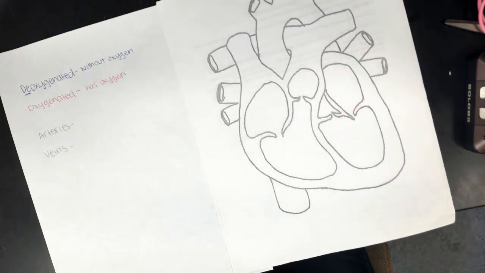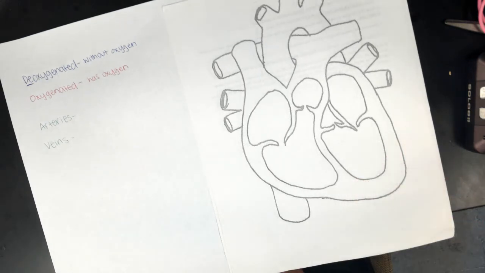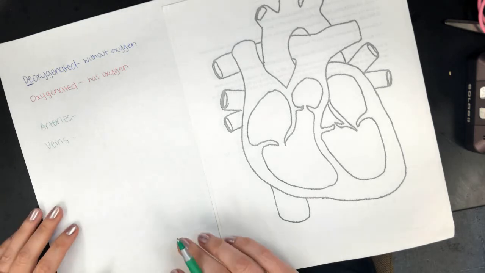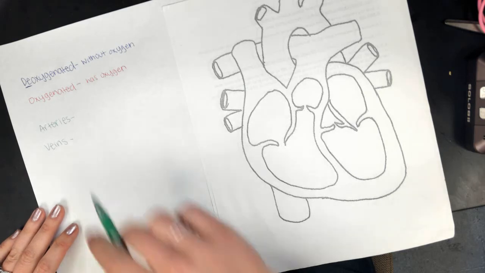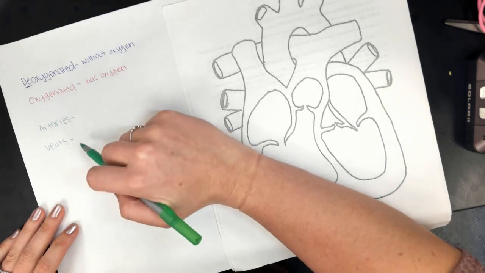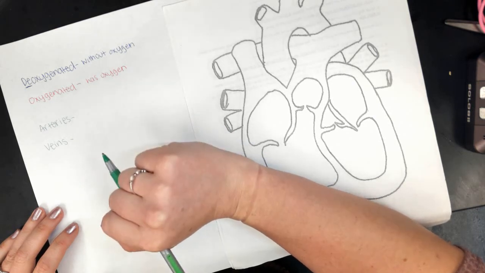Okay. Two other terms that you need to know are arteries and veins. We won't really talk too much about capillaries at this point. Capillaries can allow us to have gas exchange, as well as water can move through them and glucose and things like that, but we're just going to focus on arteries and veins for right now. A lot of times people want to say arteries carry oxygenated blood and veins carry deoxygenated blood. That is not always true.